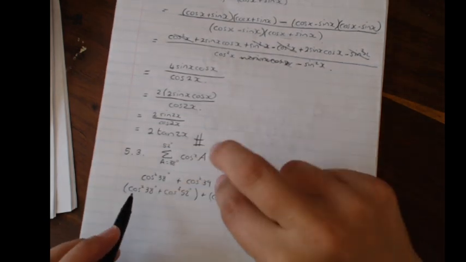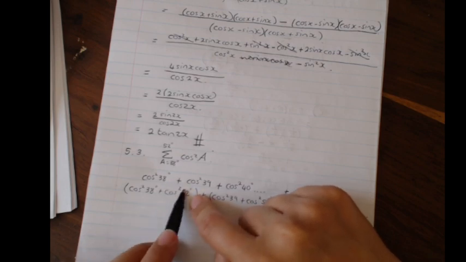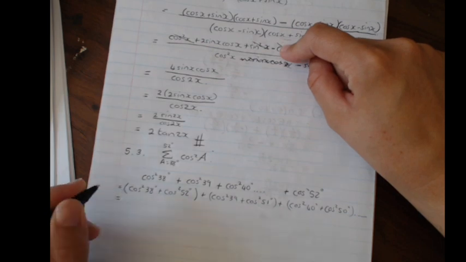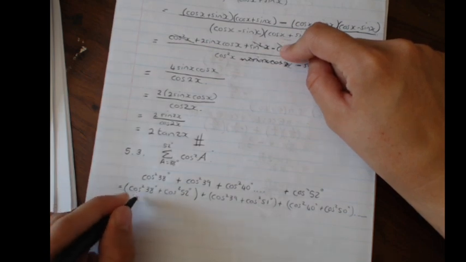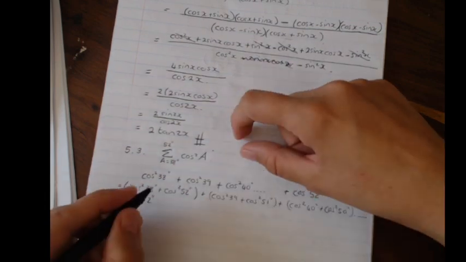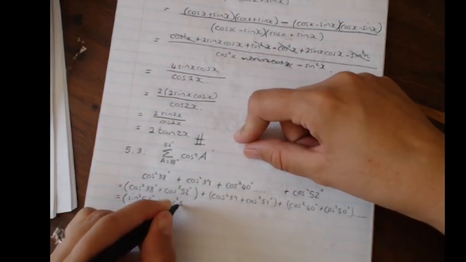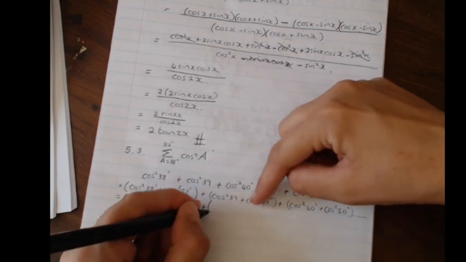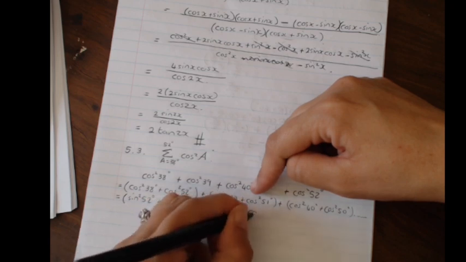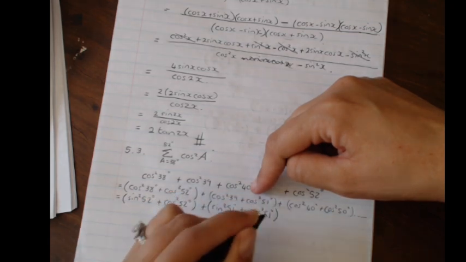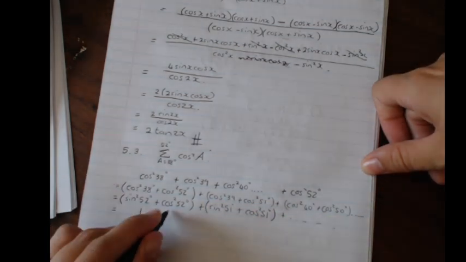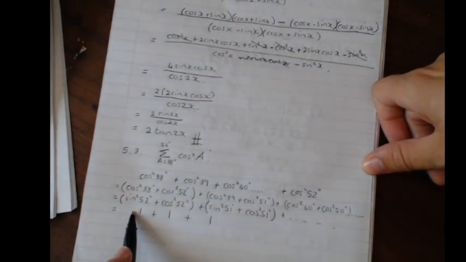gives 90, and if you change with 90 minus, let's use the first one, so this is going to become sine squared 52, 90 minus 38, change sine to cos, plus cos squared 52, plus then I change this also to sine squared 51 plus cos squared 51, etc. Then this is going to become 1 plus 1 plus 1.